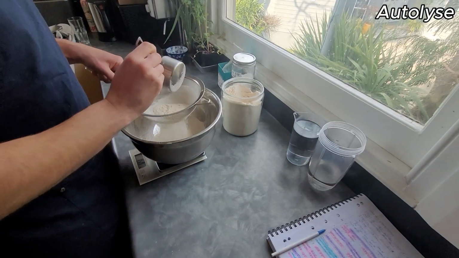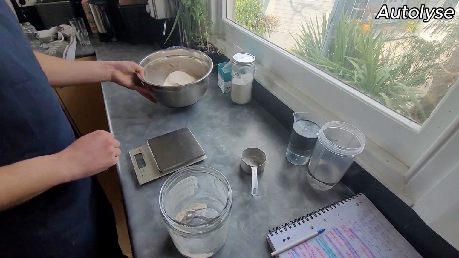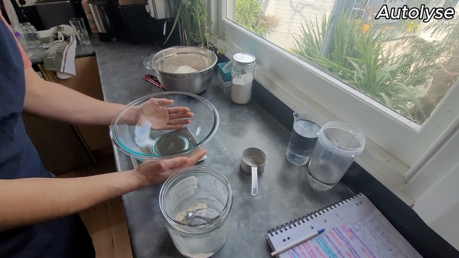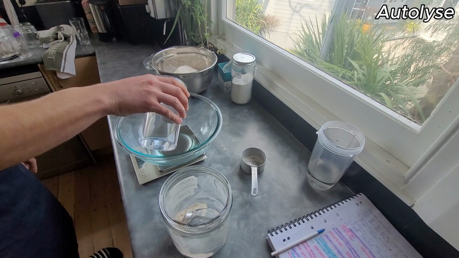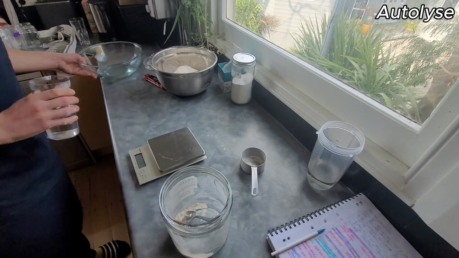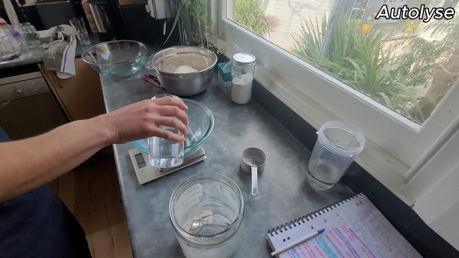Okay, day 10, we're actually making dough today. So bringing flour and water together for the autolyse part of the process. And this is so the gluten can form. We let this rest for about 2 hours before adding the starter and the salt.